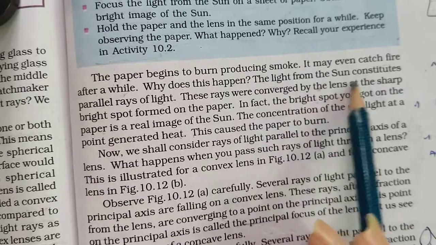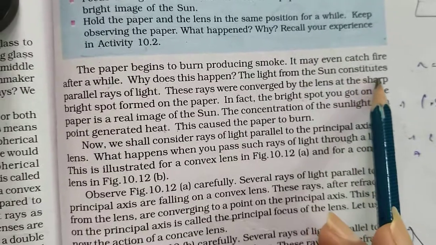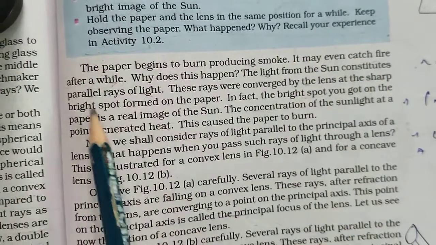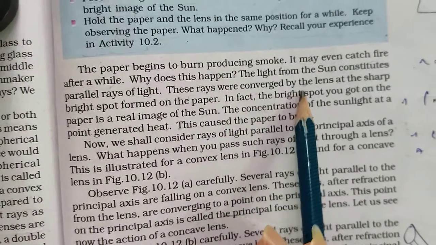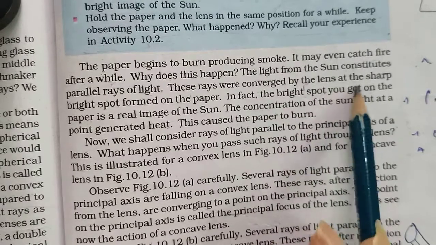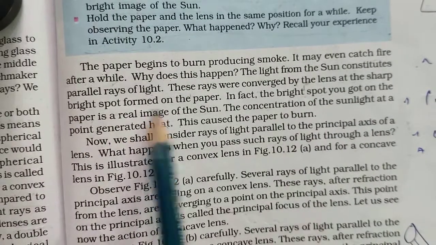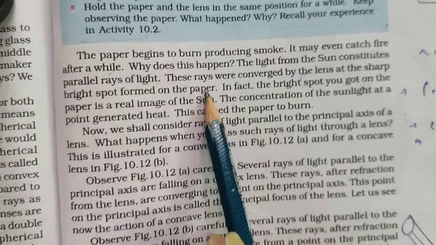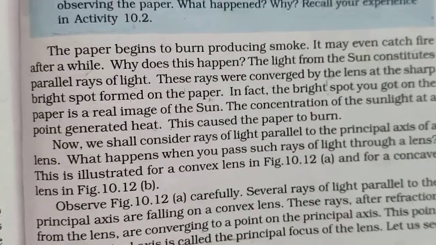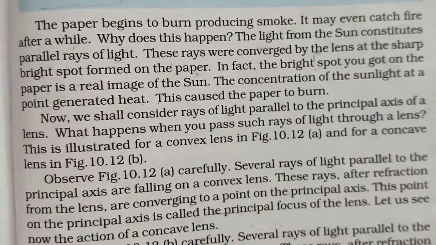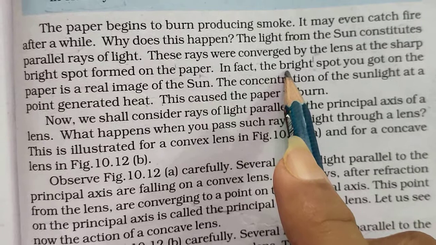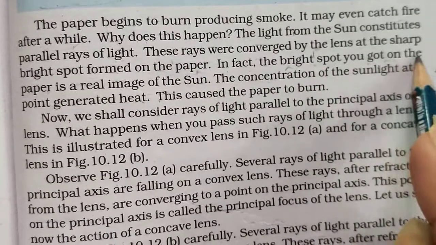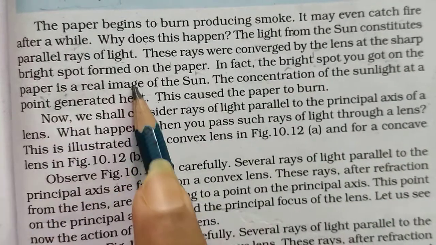So the light from the sun constitutes parallel rays of light. These rays are converged by the lens, and a sharp bright spot forms on the paper. So this spot will be the focus point of the convex lens. In fact, the bright spot you got on the paper is a real image of the sun.